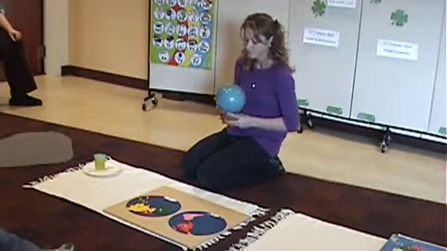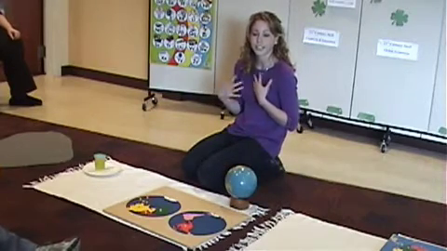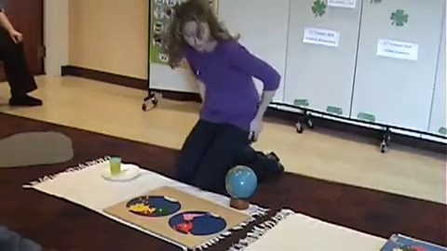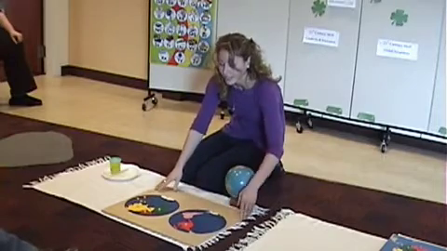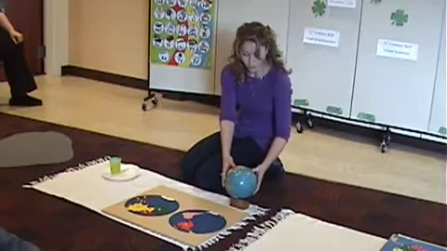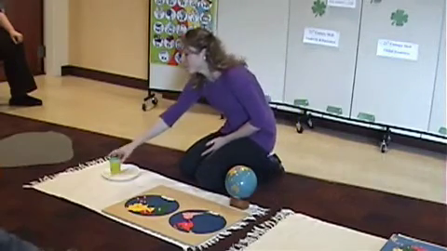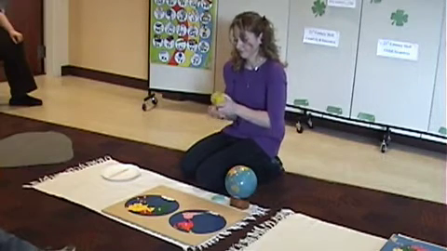Before introducing the map, because they're more of a concrete age, they don't quite understand how you can go from a globe that is round to a map that is flat, and why would part of Asia be over here next to North America when on our map it's on top. That's a harder concept for them to grasp. So we do a smaller lesson before, and it's, get it out.